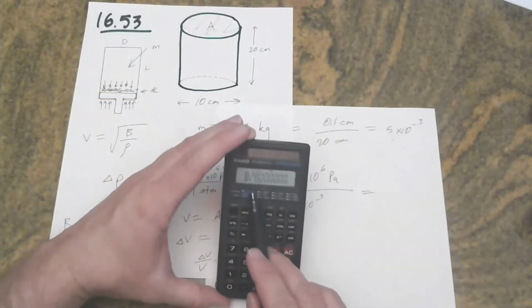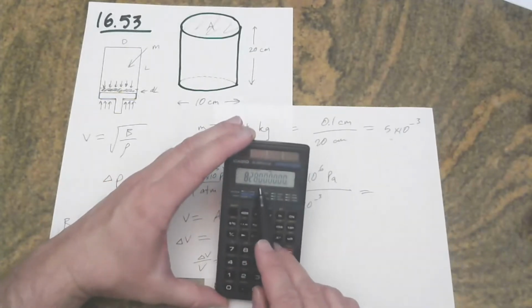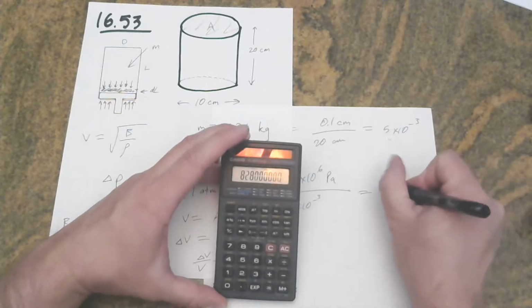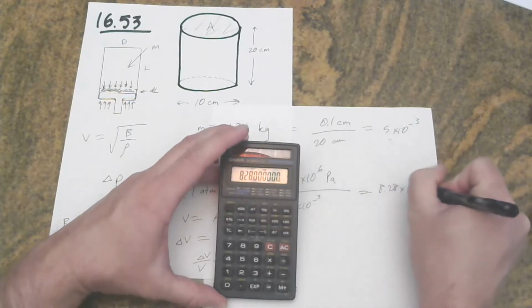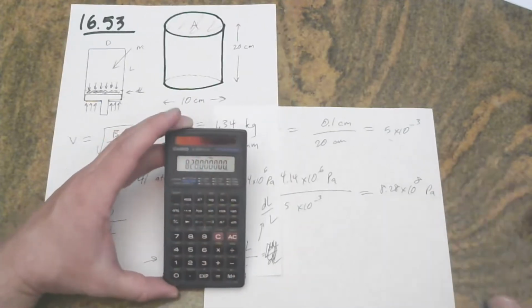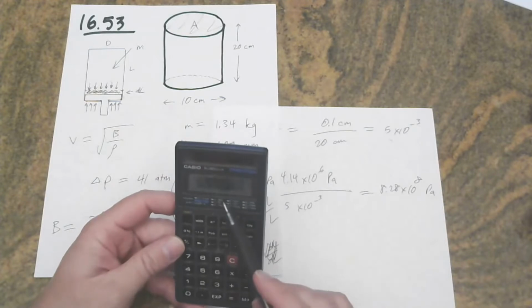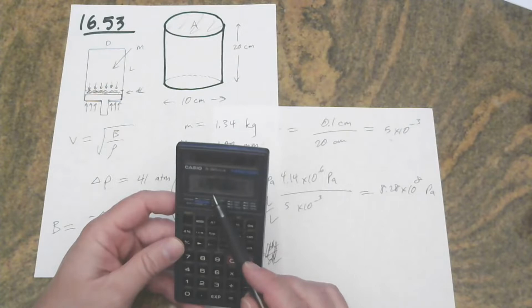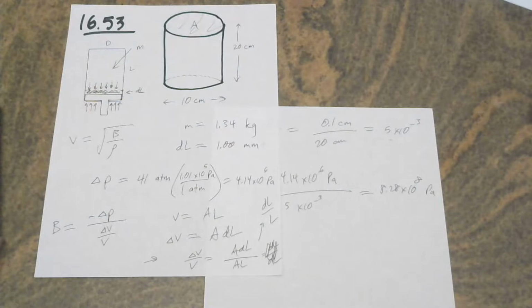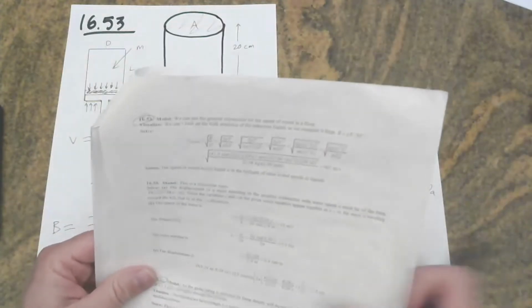Okay. Big number, 3, 6, nope. Okay, 3, 6, 8. 8.28 times 10 to the 8th pascals, which I think is smaller than a lot of typical bulk moduluses. But I'm going to go with it, and we'll see if we get the same answer that the solutions manual gets, because the solutions manual, like I said, just does it all in one shot.